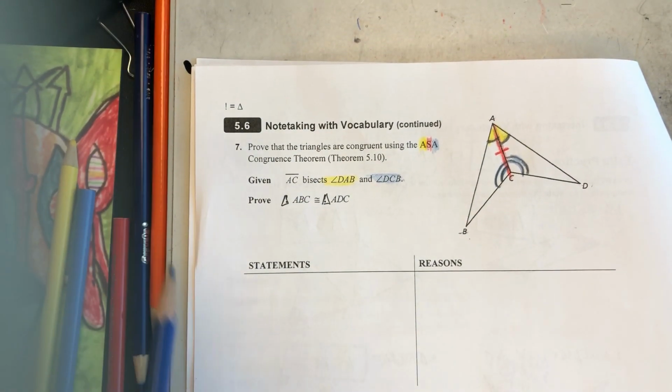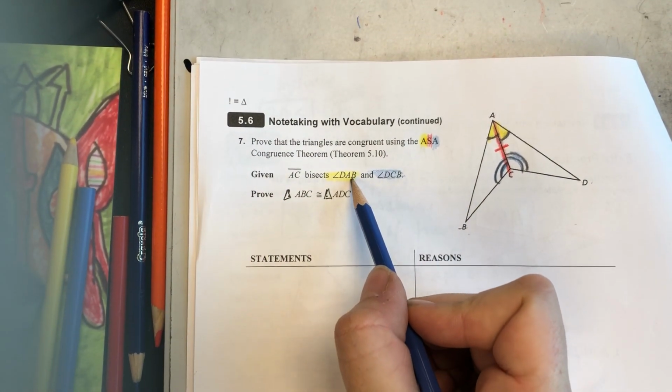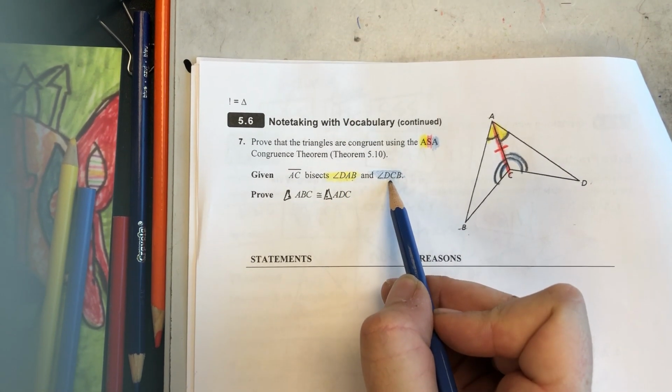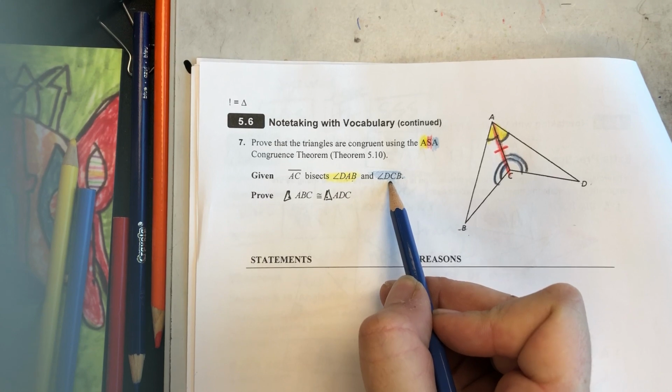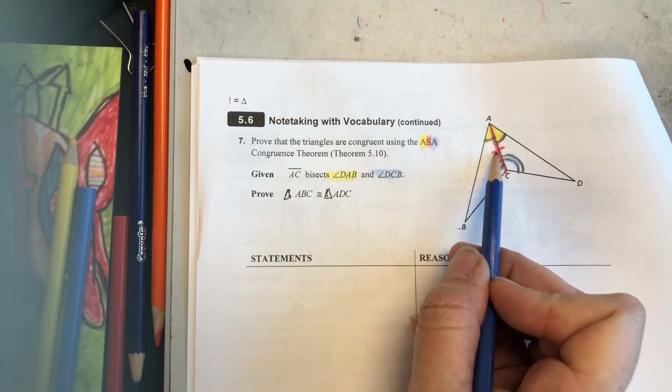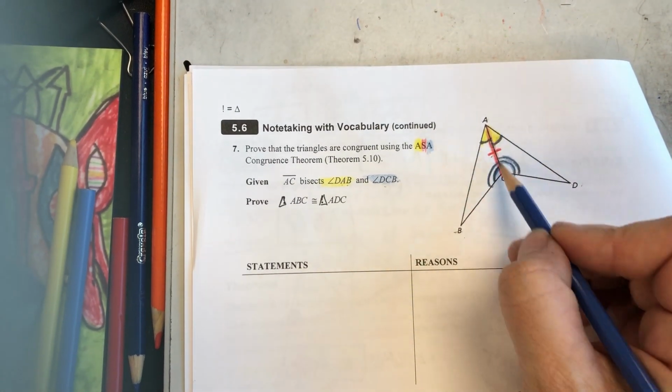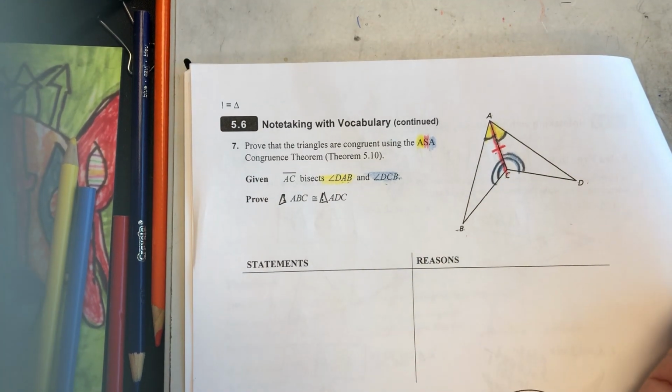So I need to interpret this given twice, how it's the bisector of DAB, and then I gotta interpret it as the bisector of DCB to get at those congruent angles. And then I gotta make a statement about AC being AC, that reflexive idea that just names that side for both triangles.